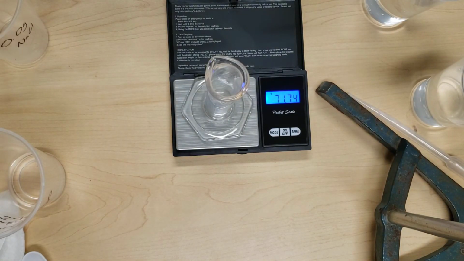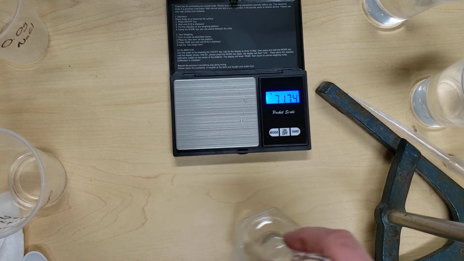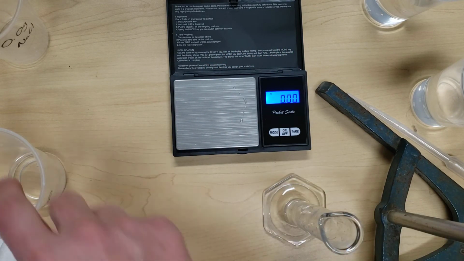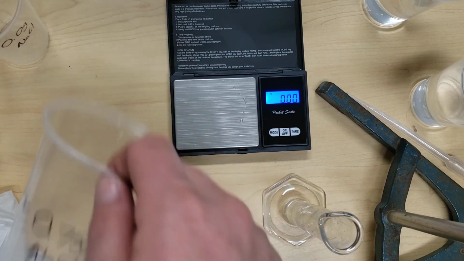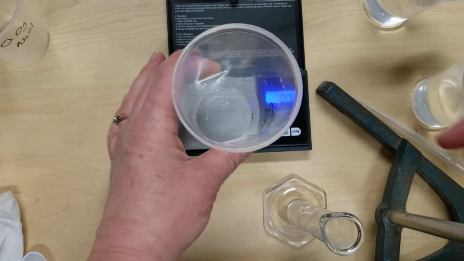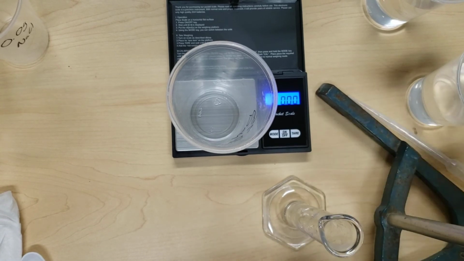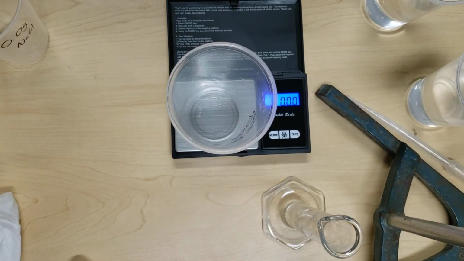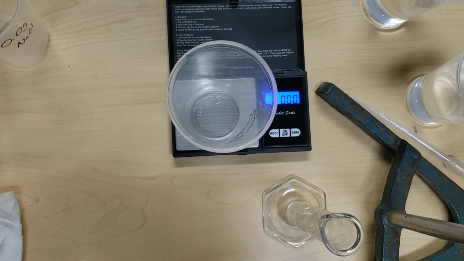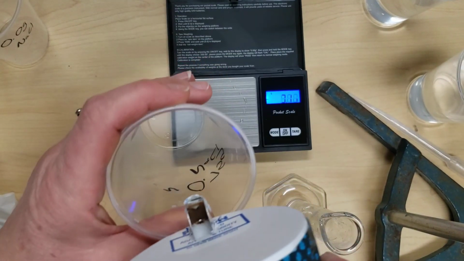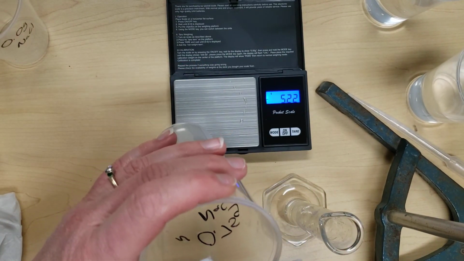Okay. Next, we're going to weigh out the salt. So we want to use our cup that says 0.75. We can put that on the balance and hit the tare button. And then we're going to weigh out about 0.75 grams of salt.